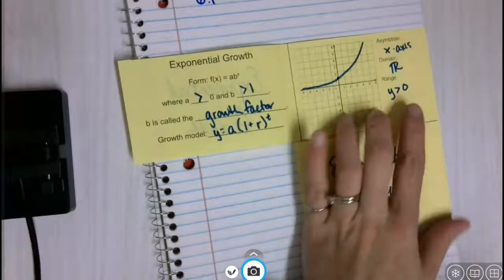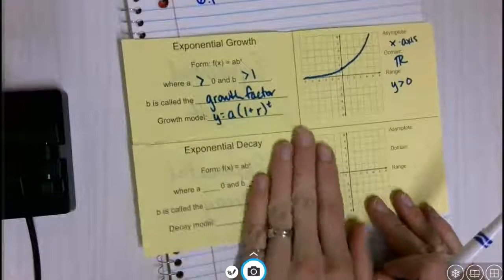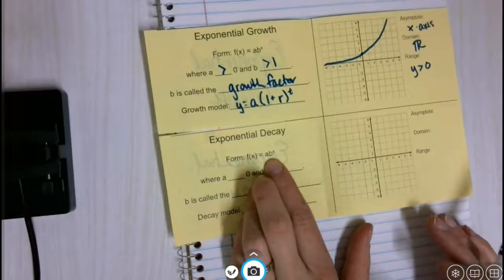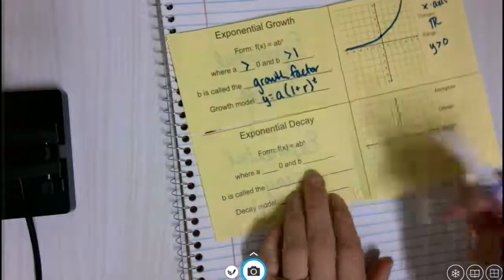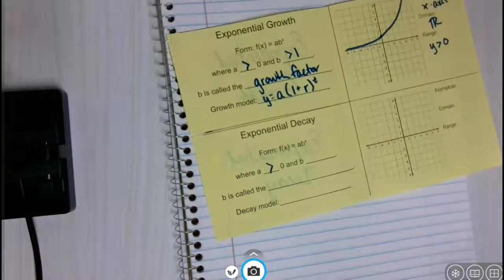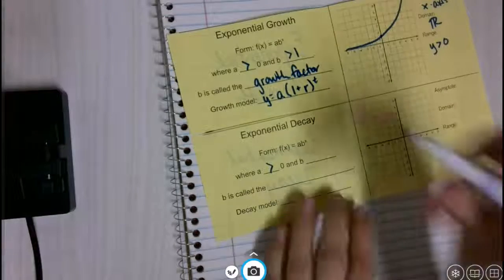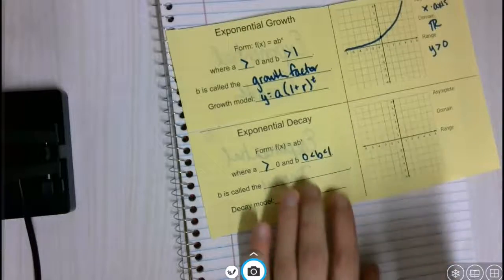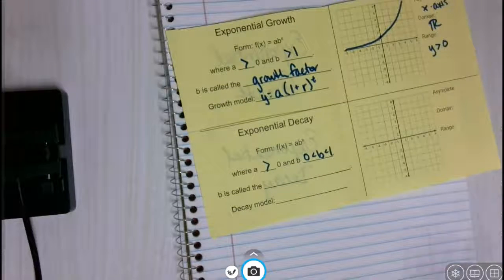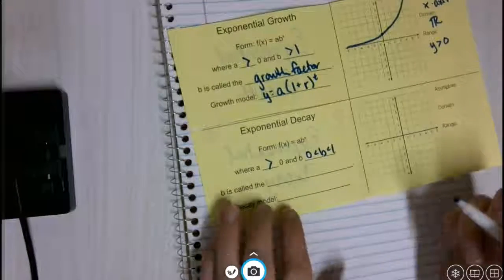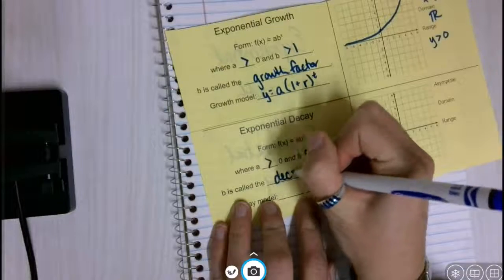Okay, so now let's look at a little exponential decay. So you'll see here that I have the same general equation. So my a is still going to be greater than 0, but the b value is different here. So b is between 0 and 1. So I'm going to go like that. So b in this case is a fraction. Okay, so b in this case, since it's a fraction between 0 and 1, is called our decay factor.